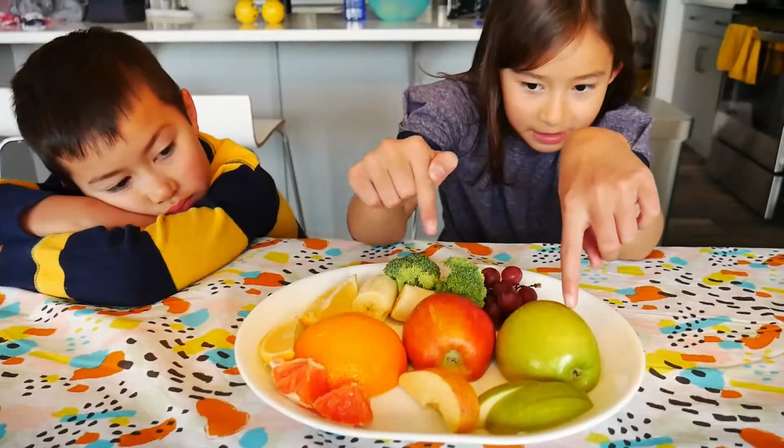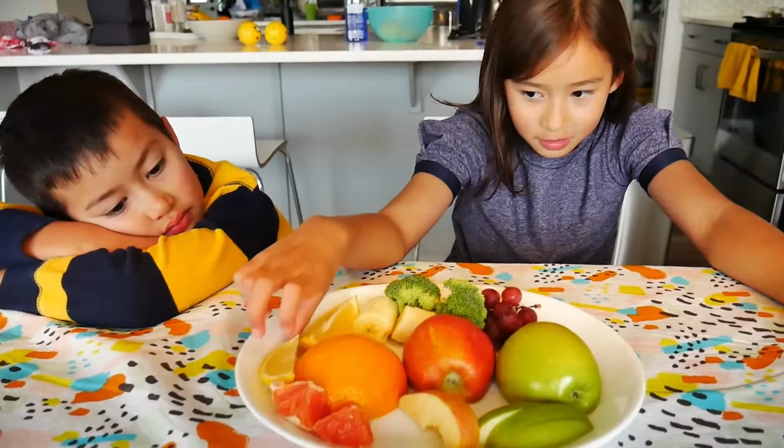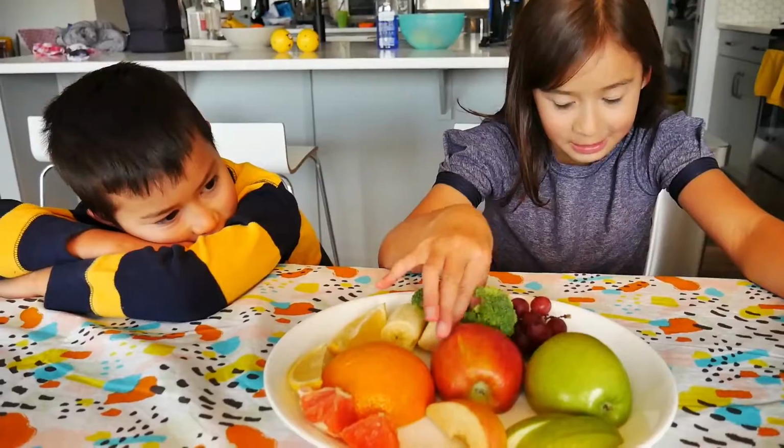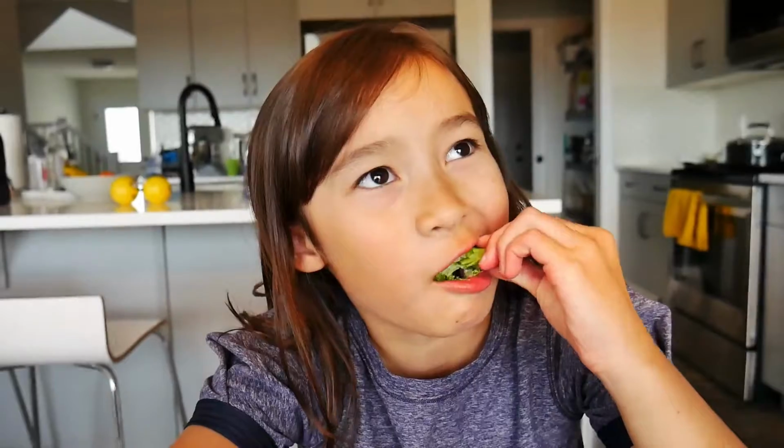We're going to test out these fruits and veggies to see if they're acid or base. I'll go first. My favorite vegetable. It's bitter. That means it is a base.